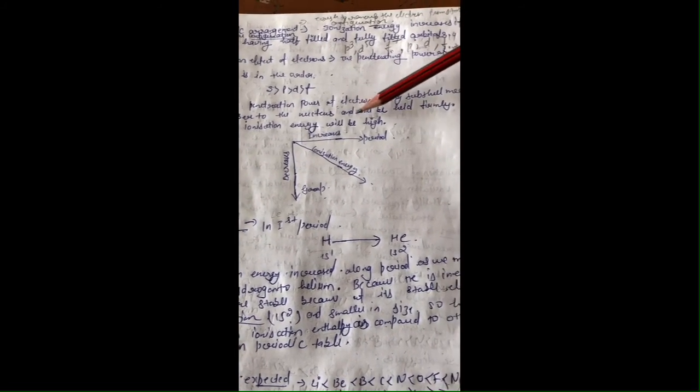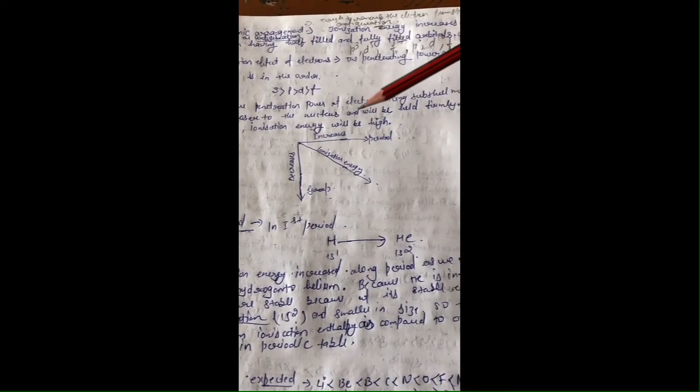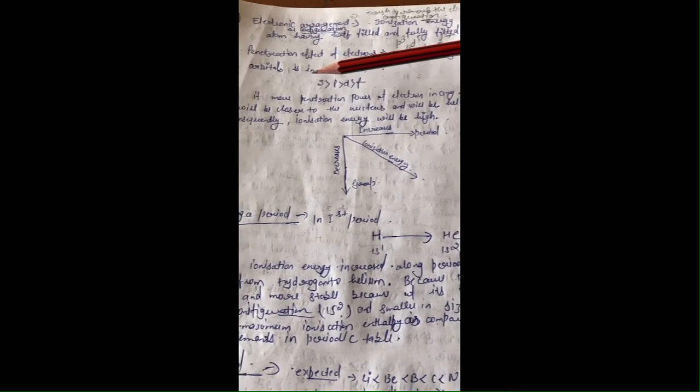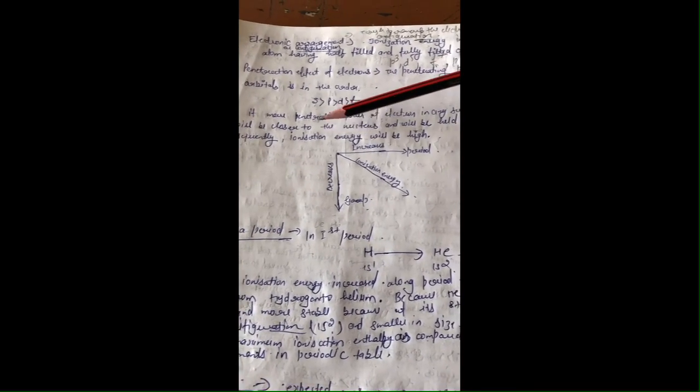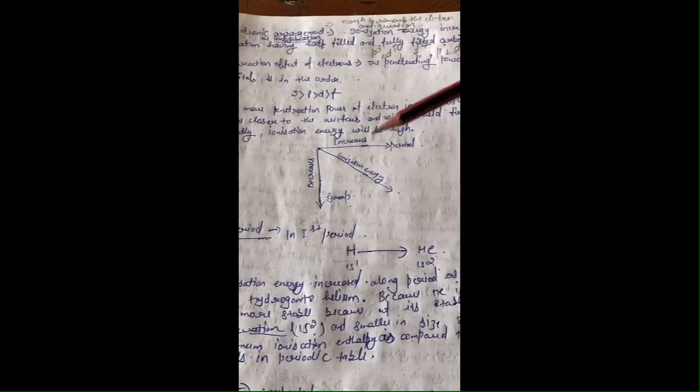Clear? And so that subshell will be closer to the nucleus and will be held firmly, more tightly. So consequently, the ionization energy required will be high. Clear? So this is the general idea.